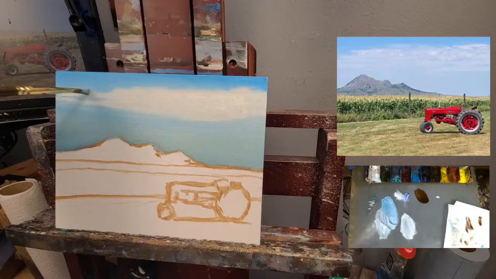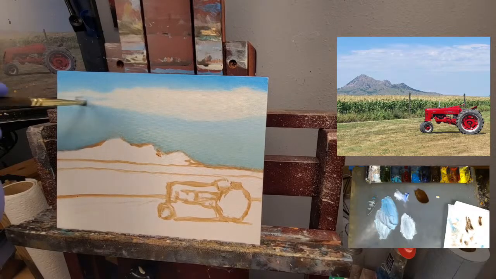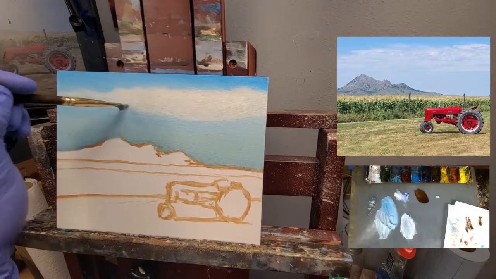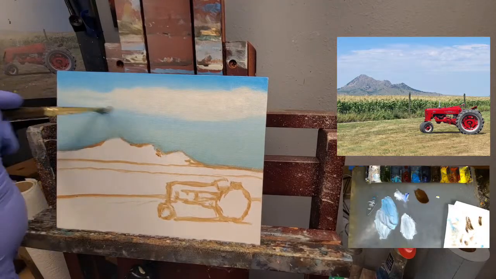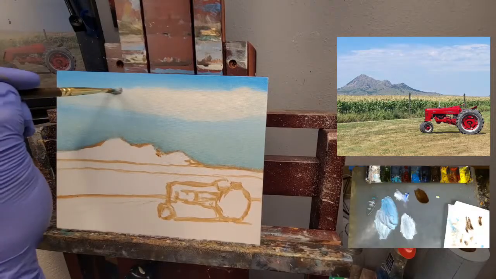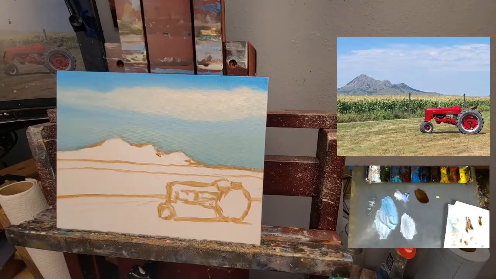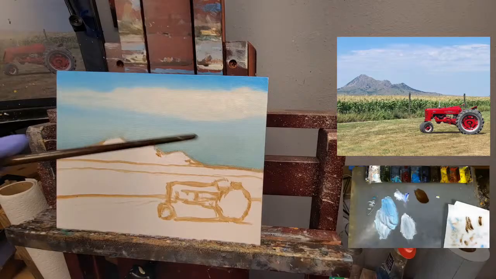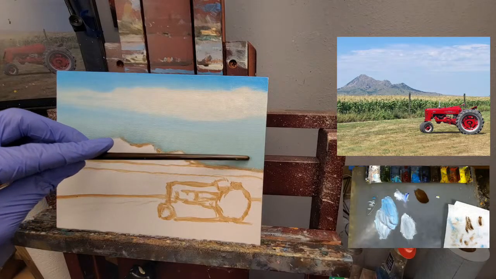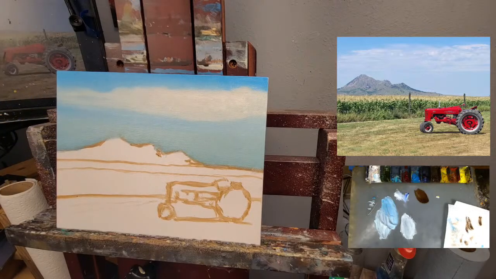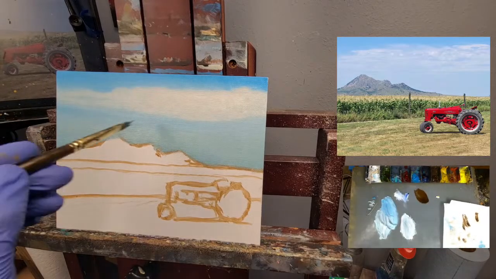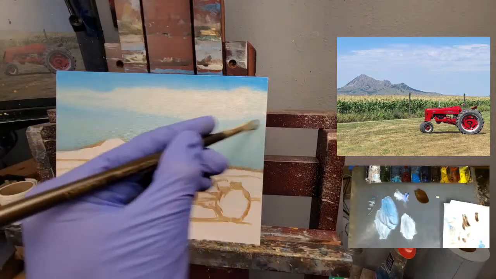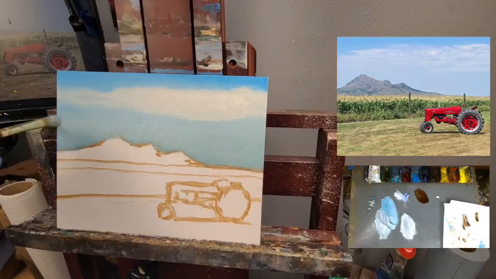There we go. Then we can just kind of feather this in, and it just kind of mushes and fades into a lot of nothing. Now notice how much more realistic it looks when you go from kind of a greenish blue to that kind of cobalt blue, and you get this blend.